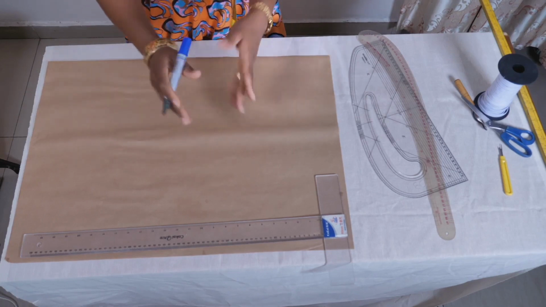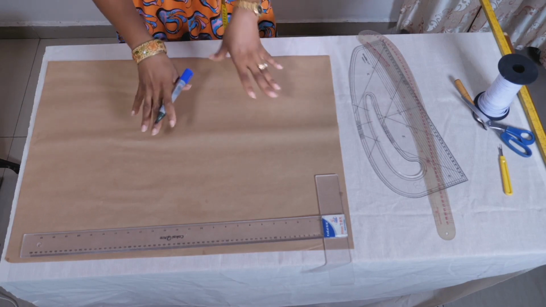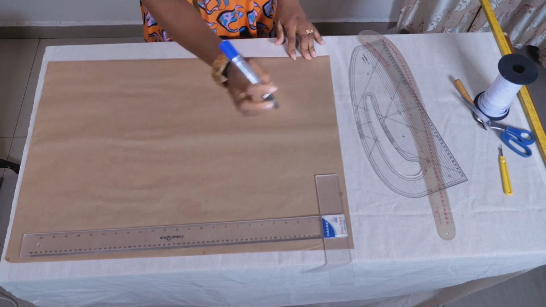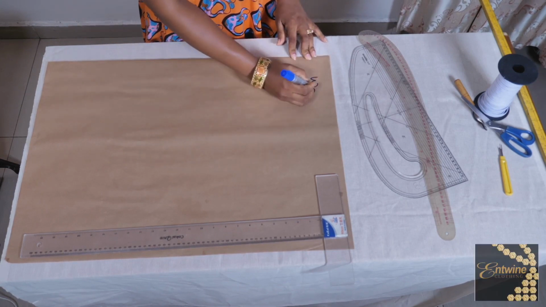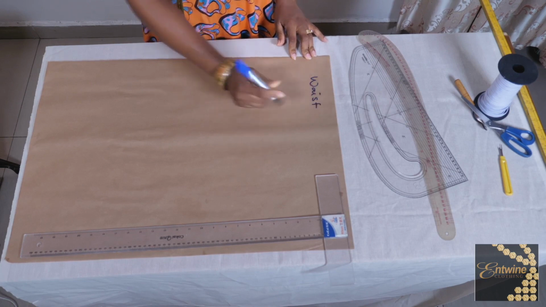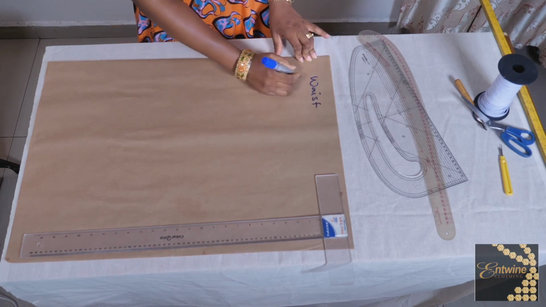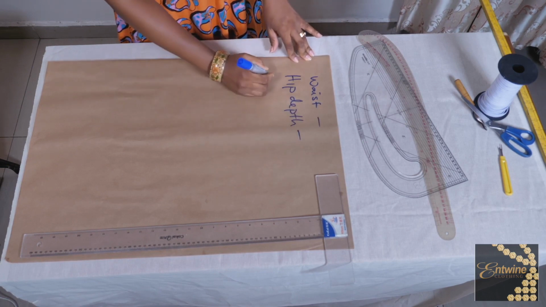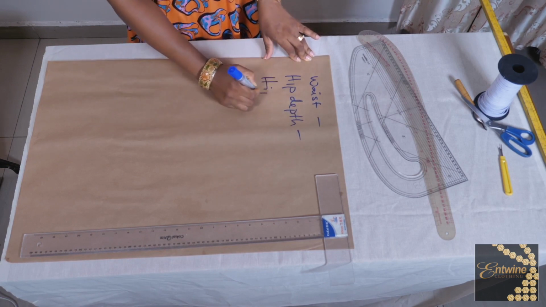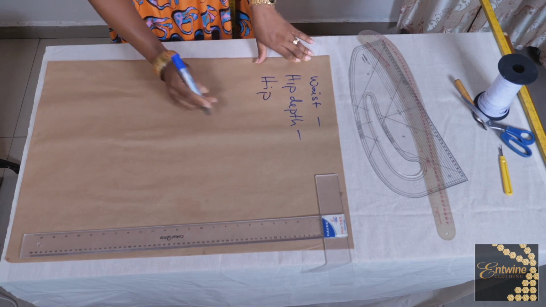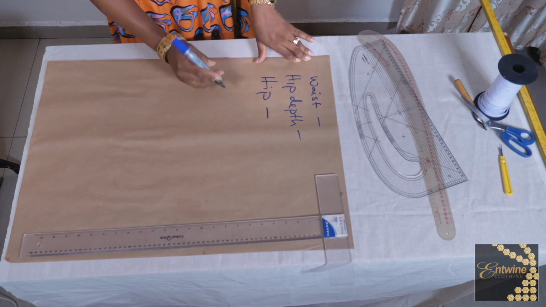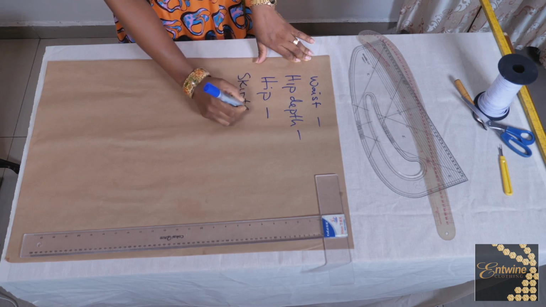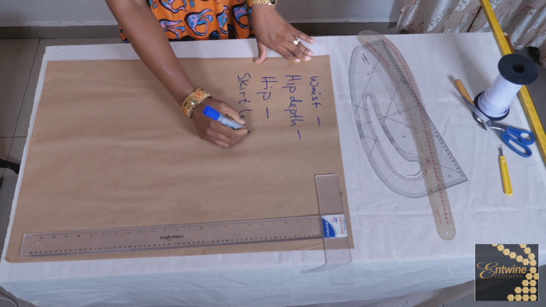We're going to do some measurements before we start the draft. So you remember the measurements we took? We took our waist measurements, waist. We took the hip depth. We took the hip. Okay. And then we had our skirt length.